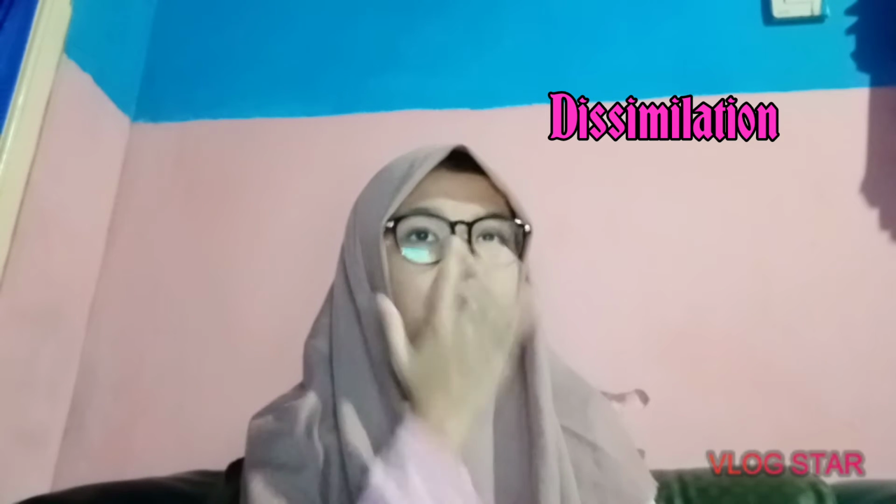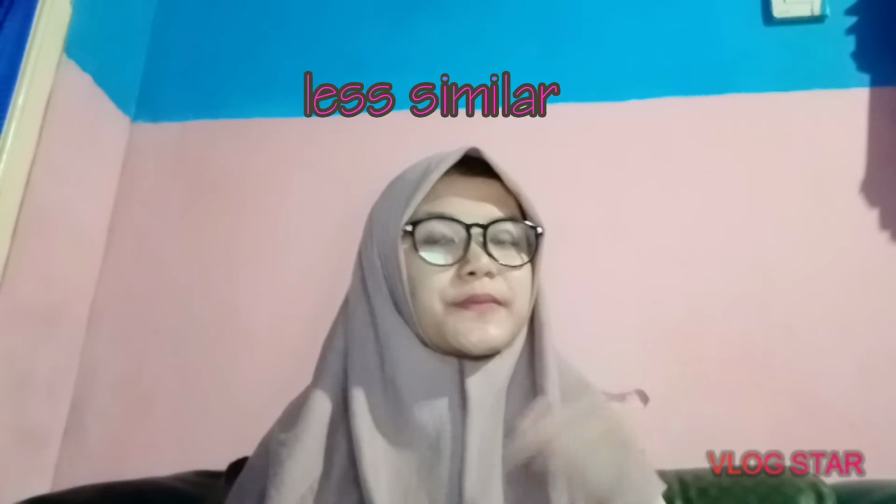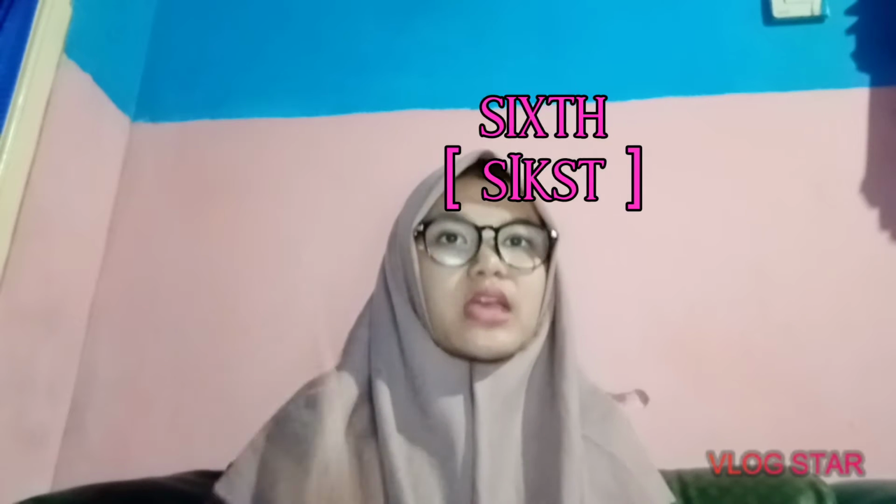The first is dissimilation rule. This type of rule refers to processes whereby two neighboring sounds become less similar. For example, is the rule of fricative dissimilation. For the example is fifth is pronounced as fifth and sixth as the sixth. The second fricative becomes a stop, which make it more dissimilar and easier to pronounce.